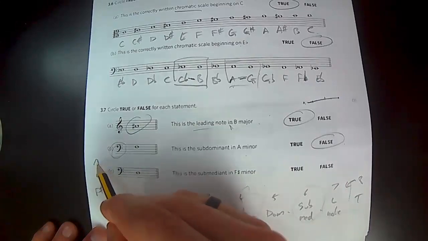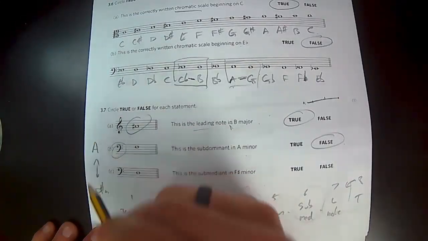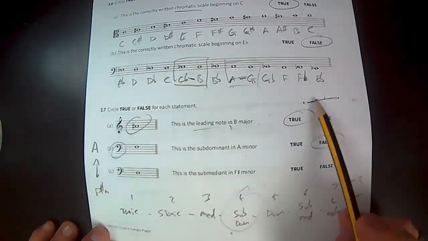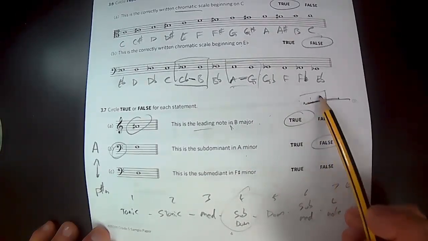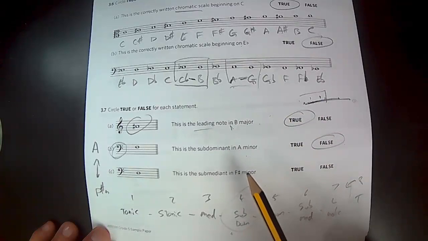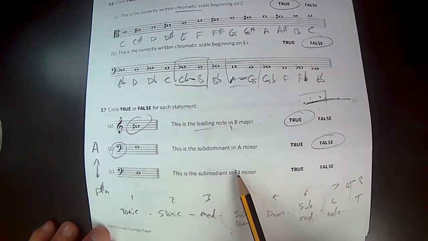Relative major. Up 3 semitones. A major. What's in A major? Did you write the sharps out up here? Then you'll know that A major has got 3 sharps: F sharp, C sharp, and G sharp. So F sharp minor would also have F sharp, C sharp, and G sharp.